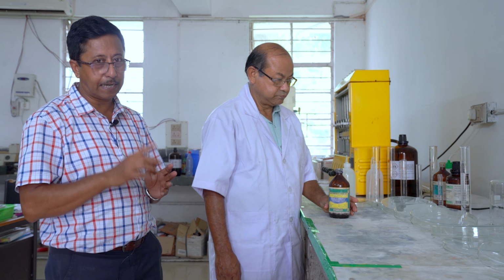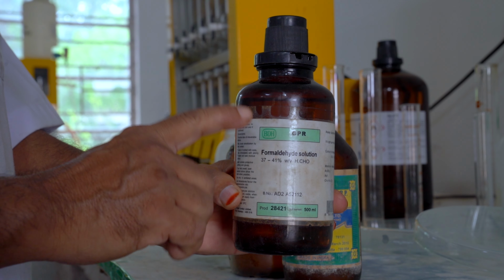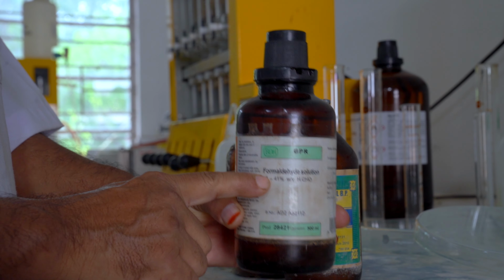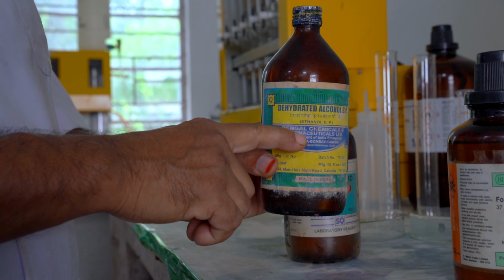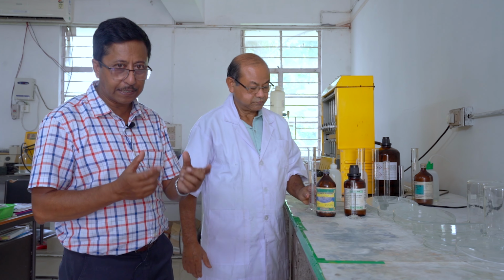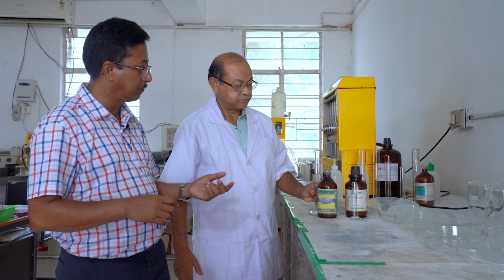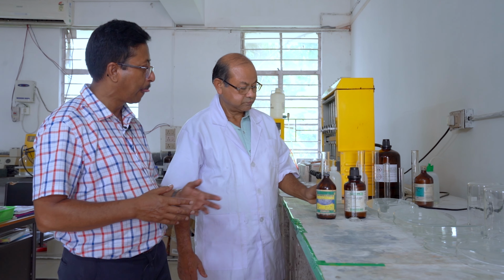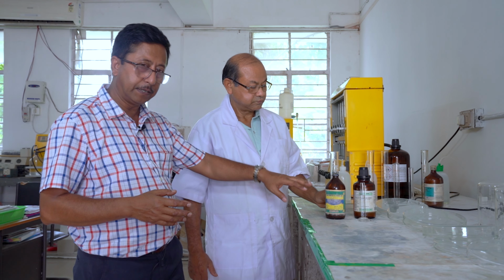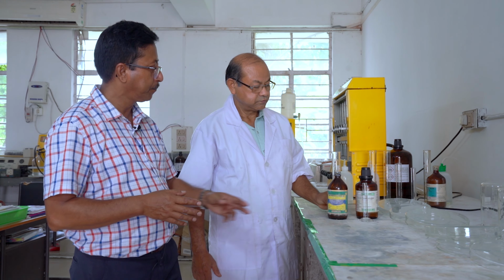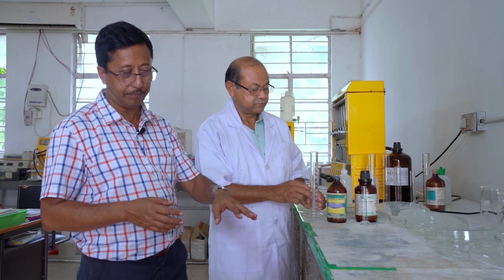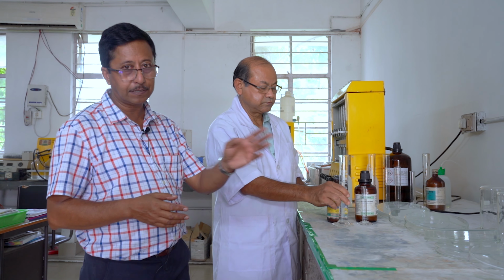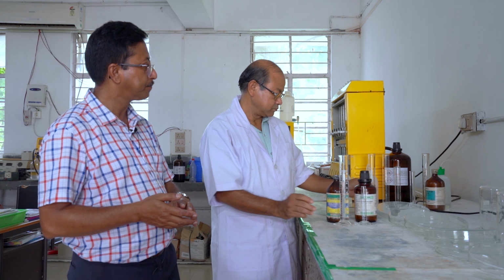So what is this FAA solution? It means formaldehyde, 10 ml formaldehyde in both the solutions. When we use water, we use 50 ml of ethyl alcohol. But if it is a very tiny and succulent plant, then we don't use water, and it is 85 ml ethyl alcohol. When we use water, it is 50 plus 35: 50 ml ethyl alcohol plus 35 ml distilled water.